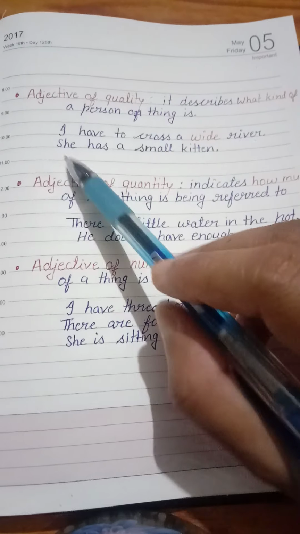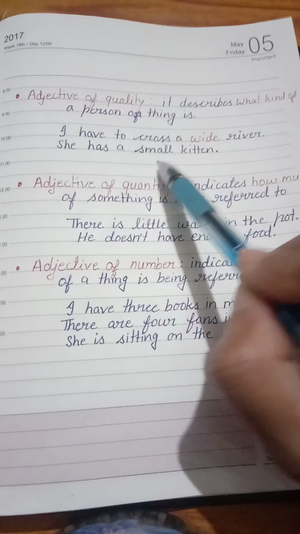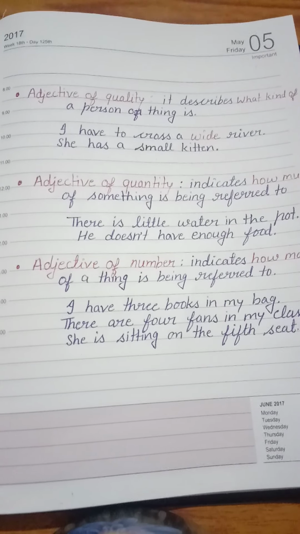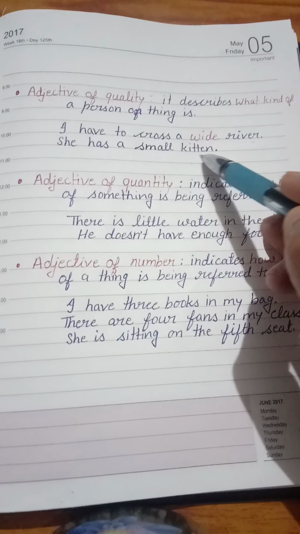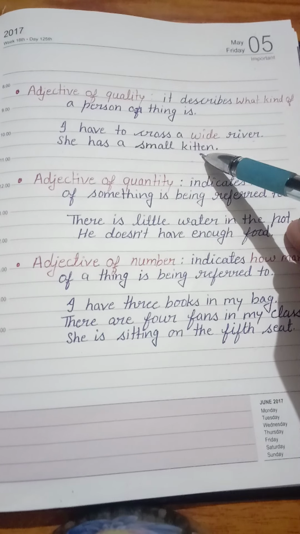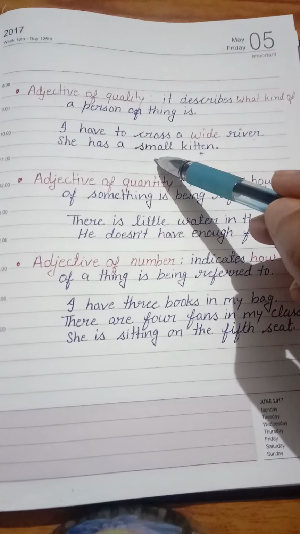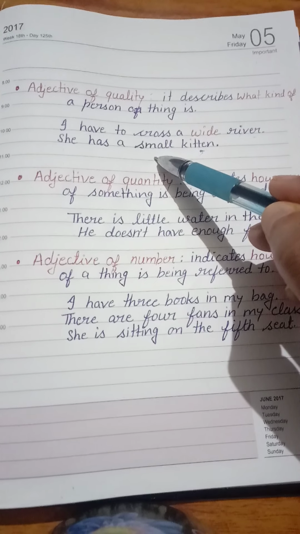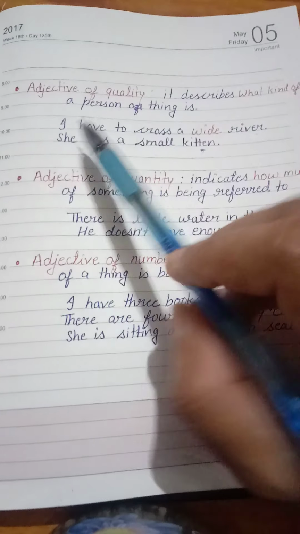The next example is: she has a small kitten. What is the noun here? Kitten. Now you ask the question: what kind of kitten? Small. So small is an adjective here.